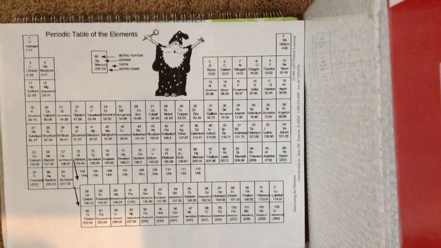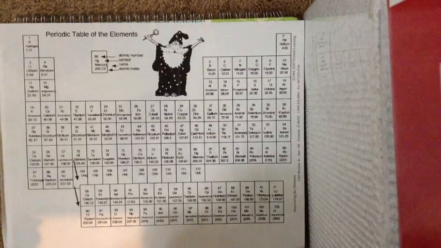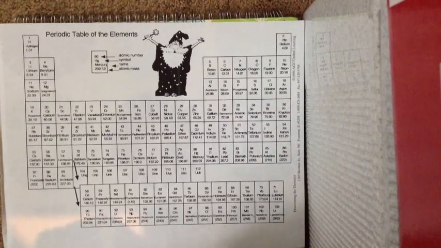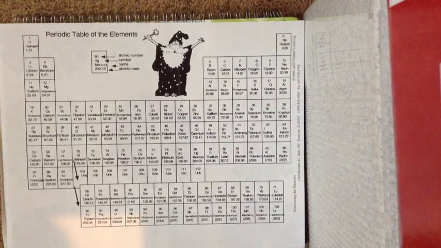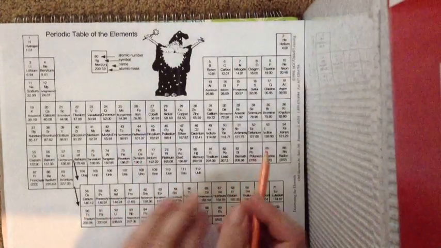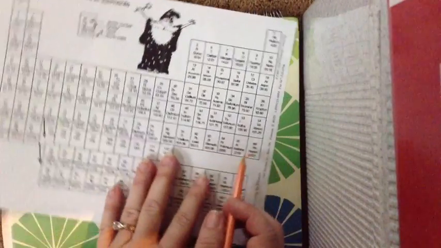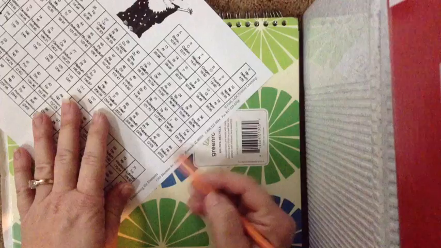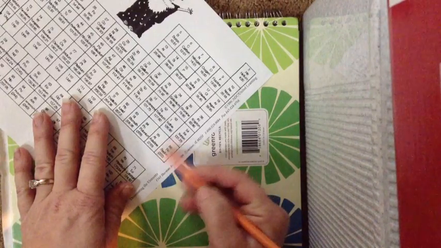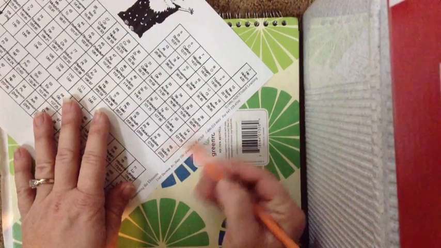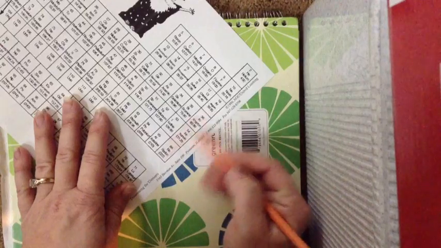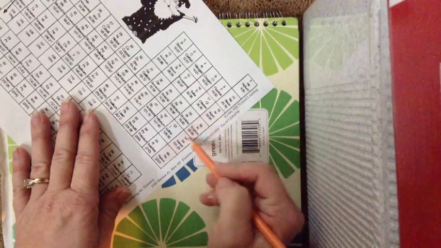So one of the things we're going to mark off are the noble gases or inert gases, and that is the column that is on the far right. We're just going to kind of color that in. Pick a light colored pencil so you can still read the numbers and the letters and the symbols.